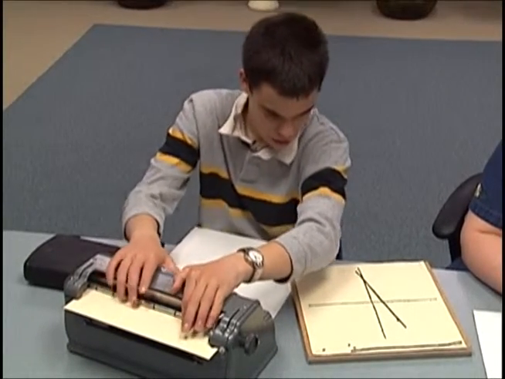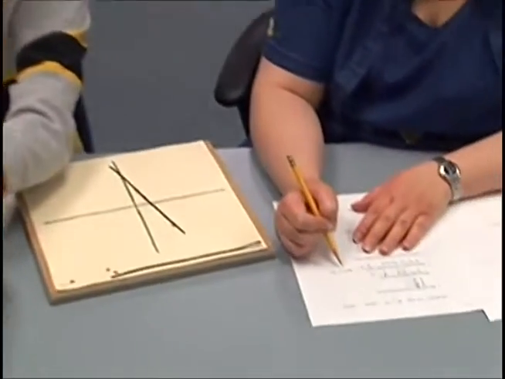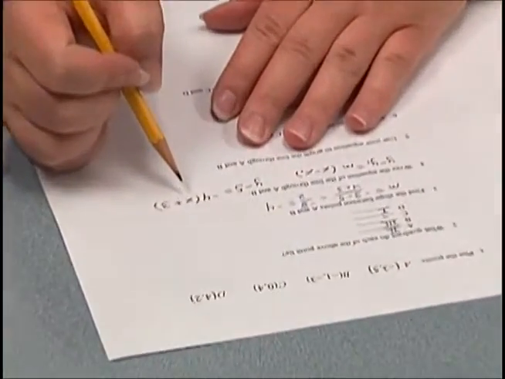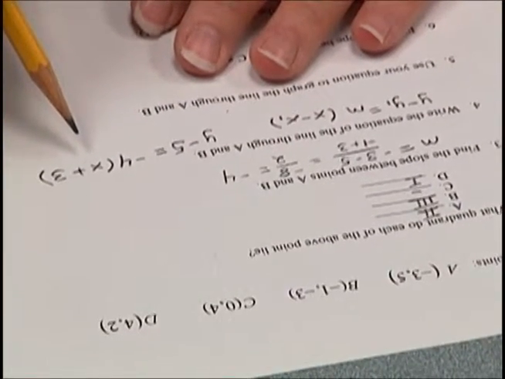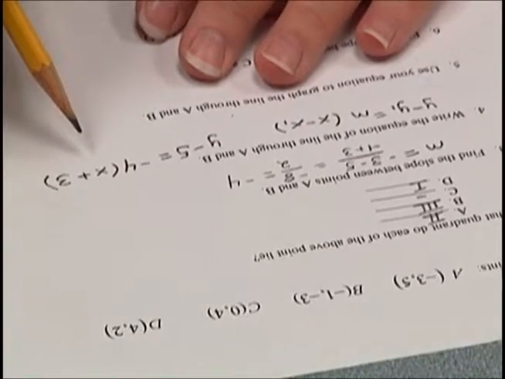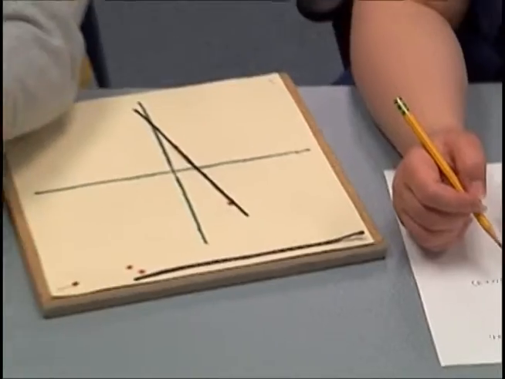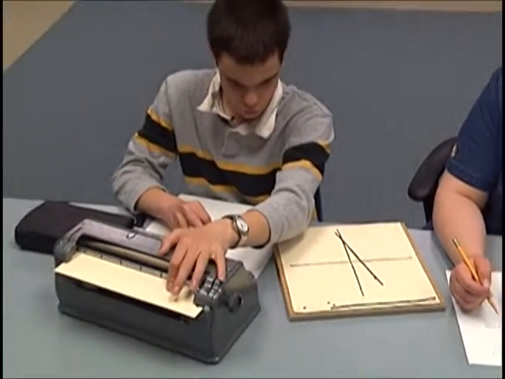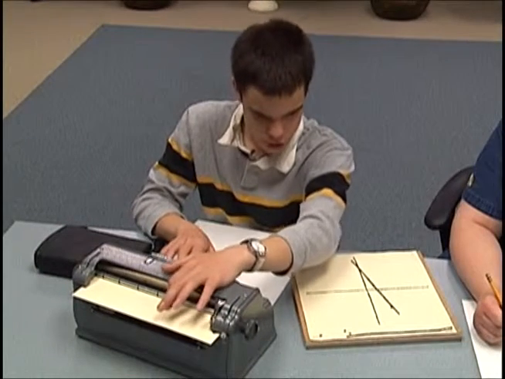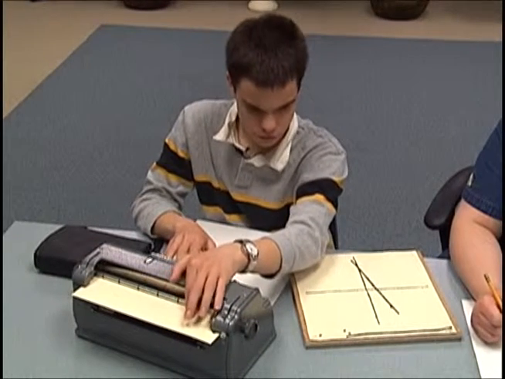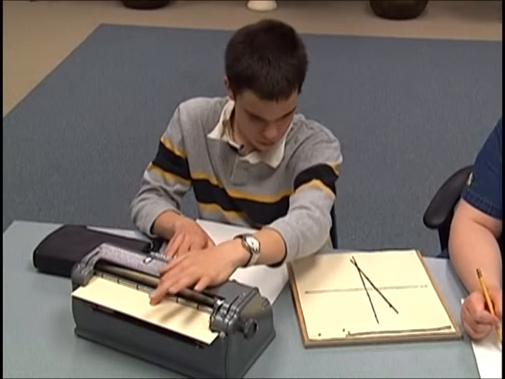Good. So now what we want to do is get this into the equation of the line format, the formula y equals mx plus b, with m being the slope and b being the y-intercept. This is also called slope-intercept form. Okay, so first we want to fix the right side of the equal sign.